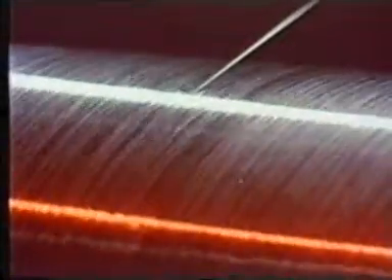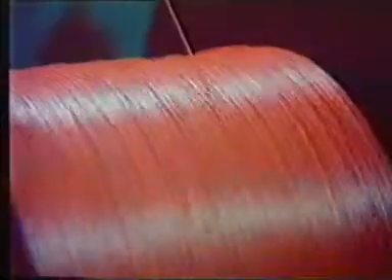Finally, to protect the glass, it's coated by a layer of soft plastic and an outer shell of tougher plastic. The individual fibres are then stranded together to form a multi-core cable.